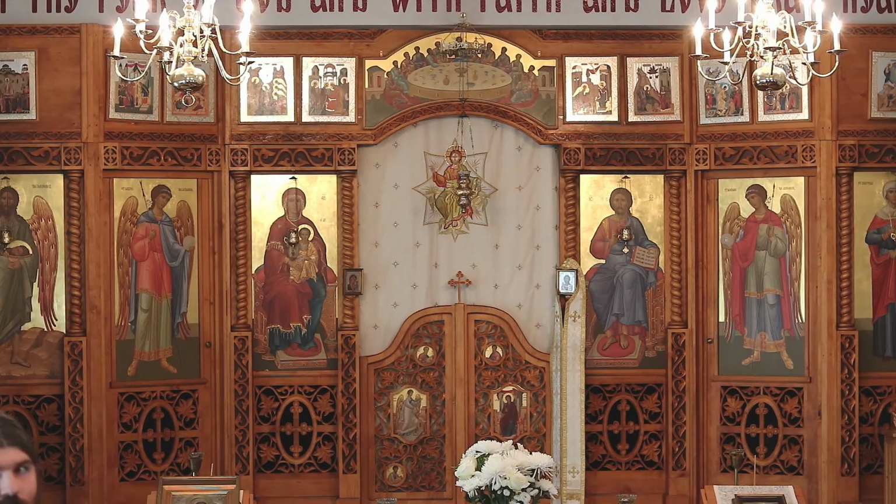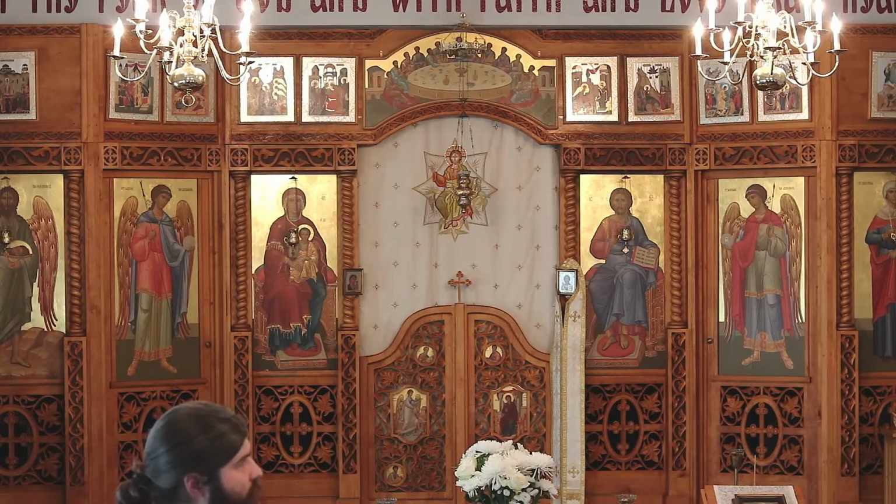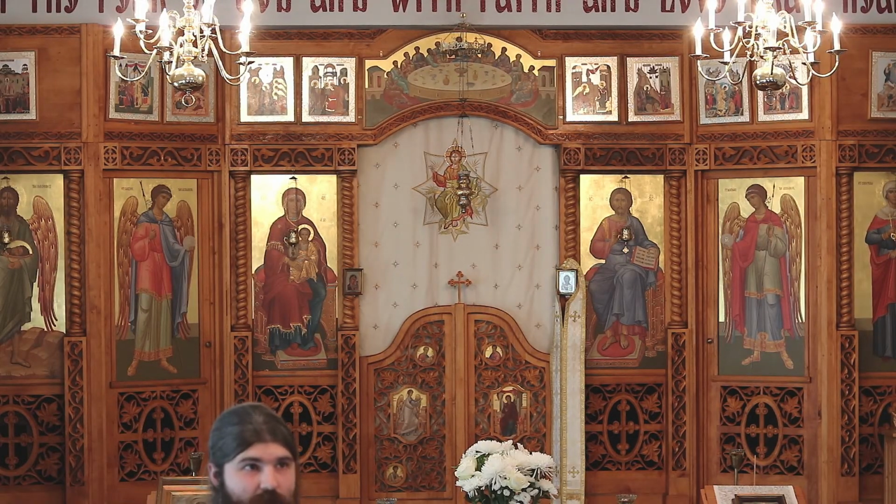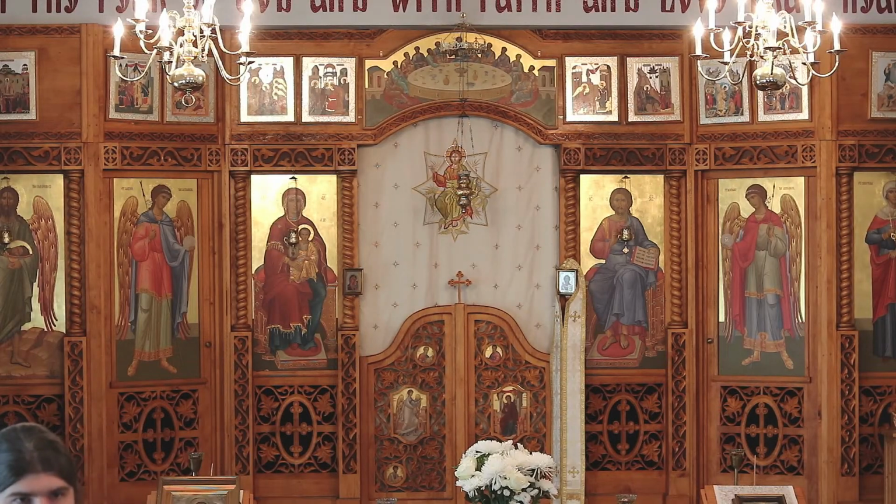people can still appreciate all the icons on the wall and pray in the presence of all these things. So they serve that purpose. They are supposed to be catechetical, educational in nature, so they teach you about some of the people or the events that are depicted in them.